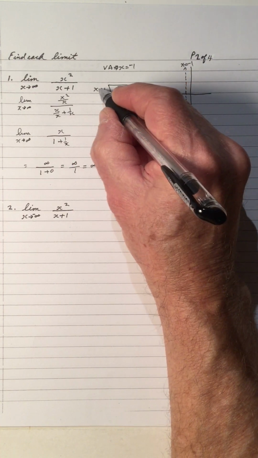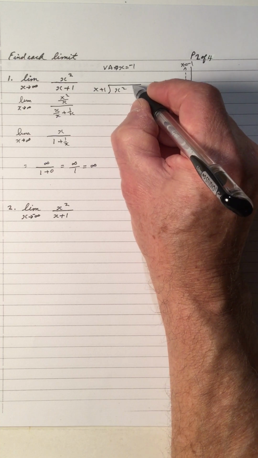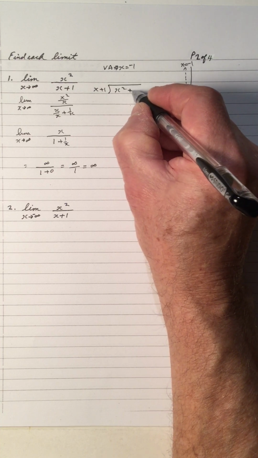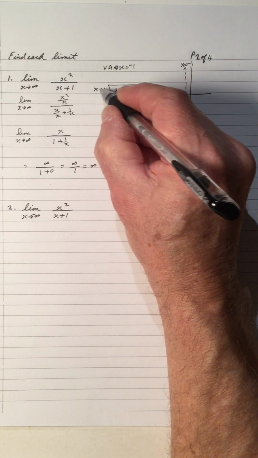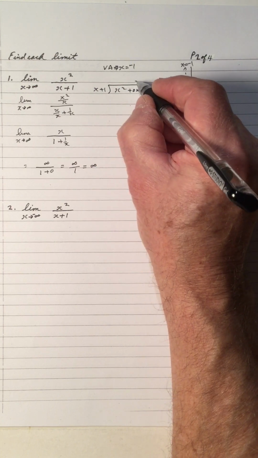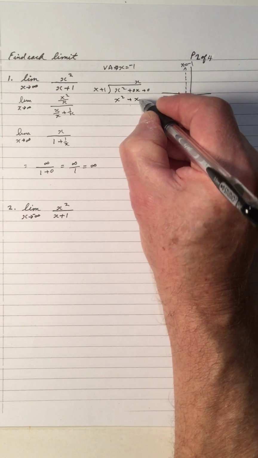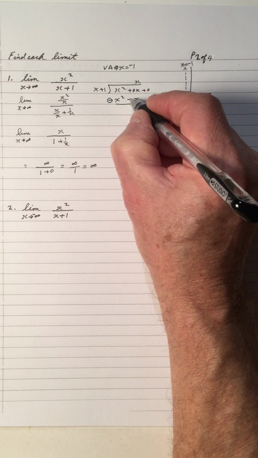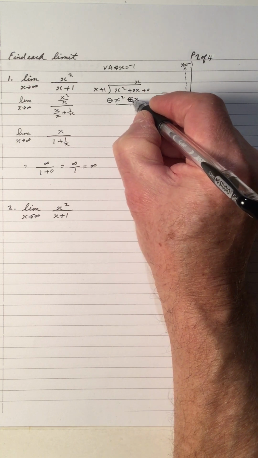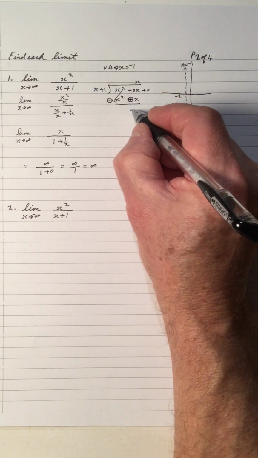So if we divide x plus 1 into x squared, this is a 0x, and the constant is 0. x divided into x squared is x. Multiply back, we get x squared plus x. Subtract, that becomes a negative, and this becomes a negative, so they cancel out. 0 minus x is negative x.